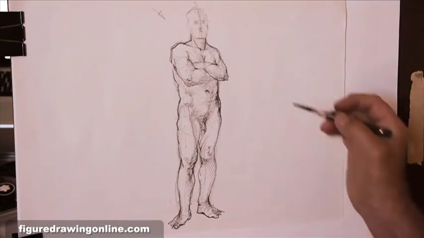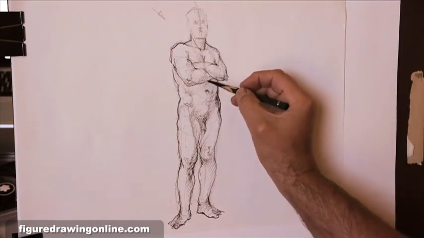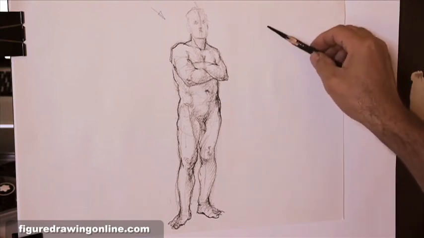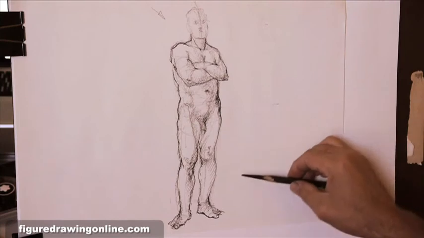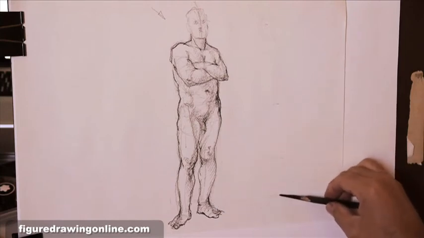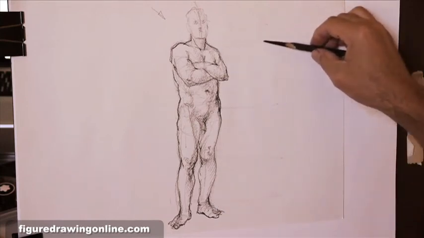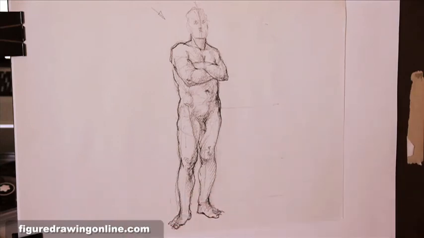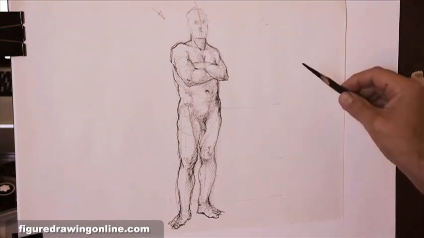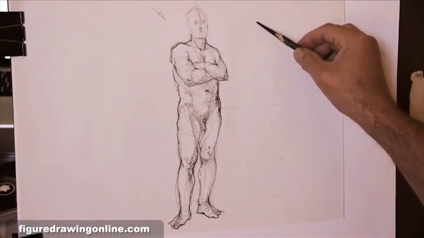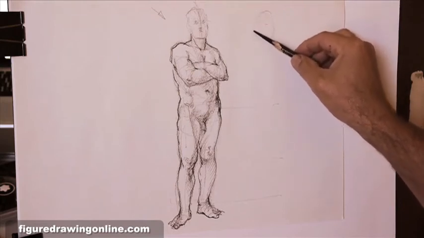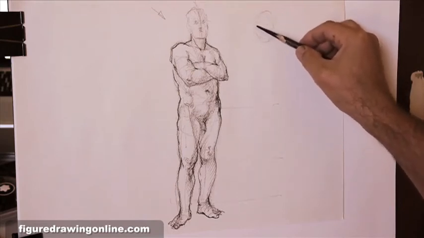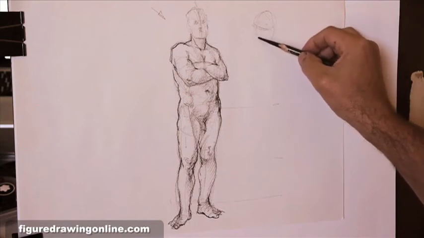Alright, so maybe a bit like that. And this other figure that I was thinking to introduce, I'm just transferring the rough proportions, so the two figures are roughly of the same size. And this other figure would be maybe a little bit bent forward, the head turned a bit that way.